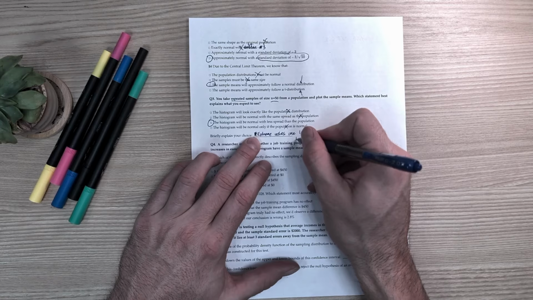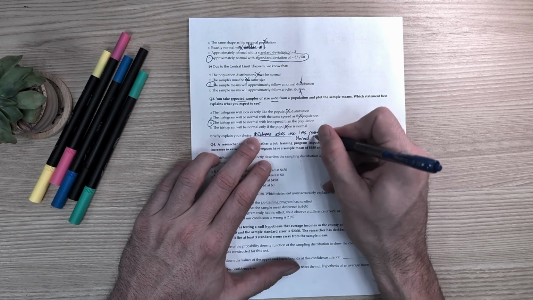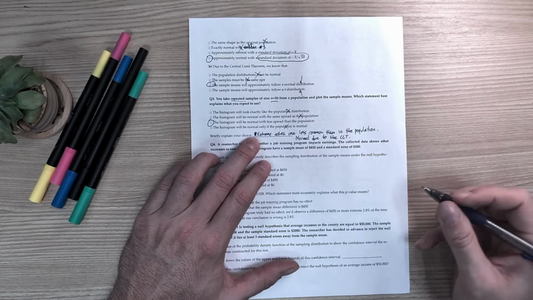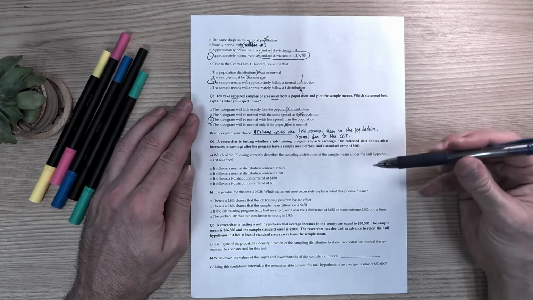So you could also say normal due to the central limit theorem. Okay, so that's at least a ballpark correct answer.